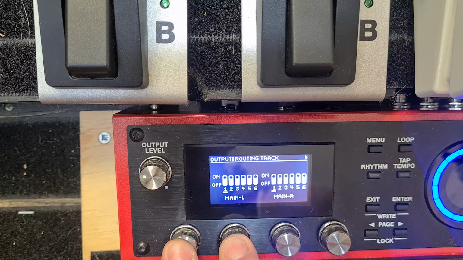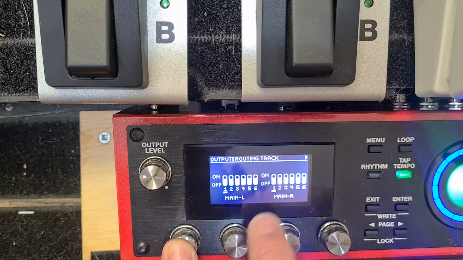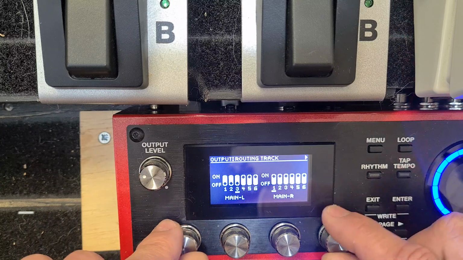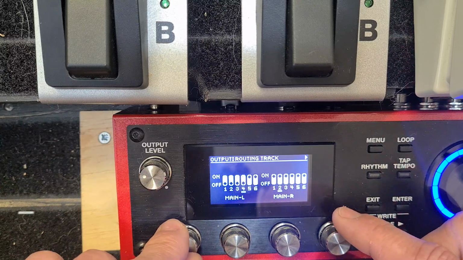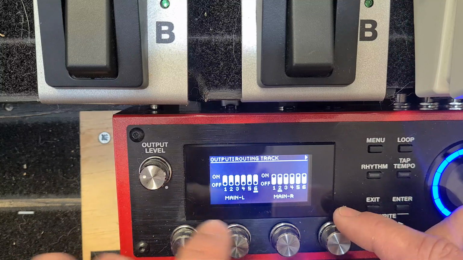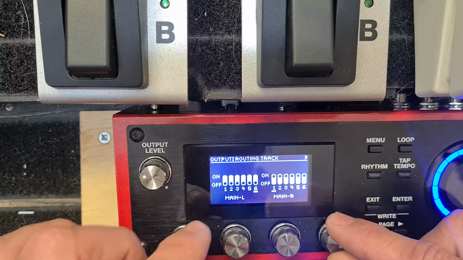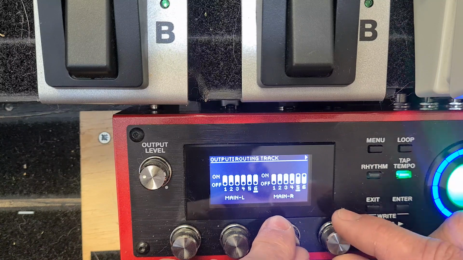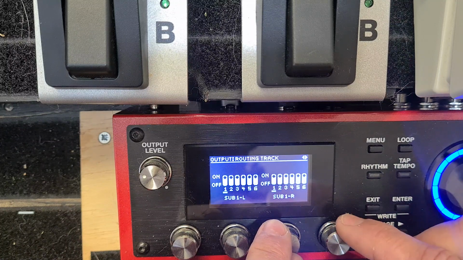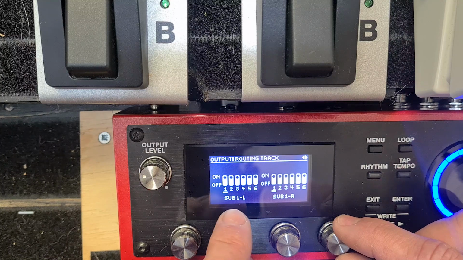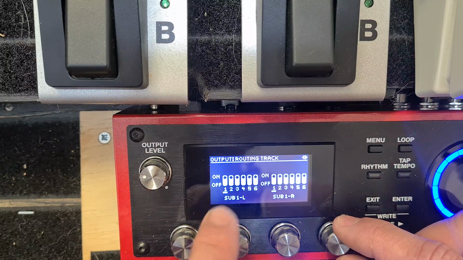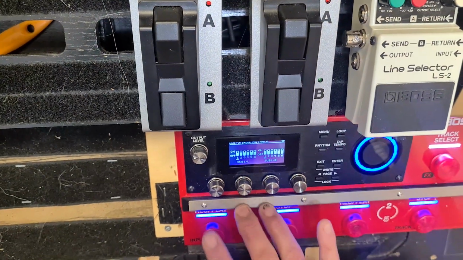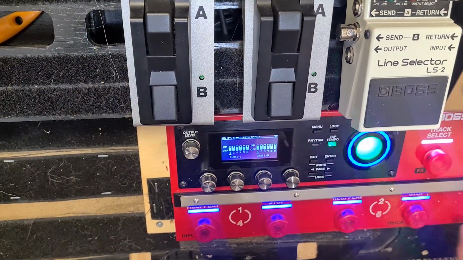For my mains, I don't want any tracks going through there. For my sub 1 left, I only want track 1, so that will be track 1, track 2, track 3.